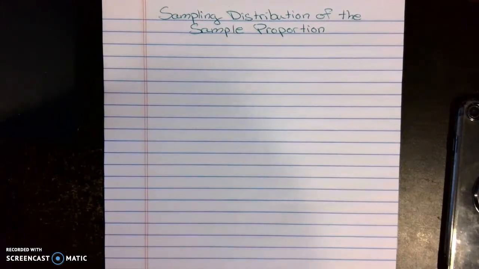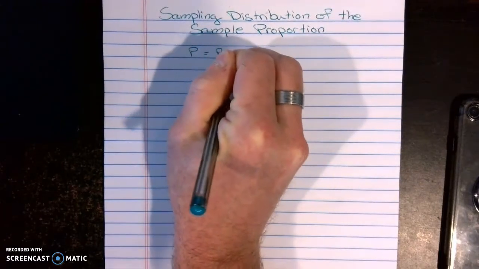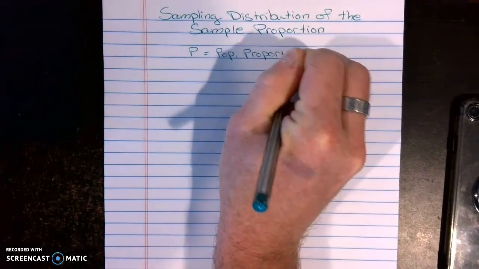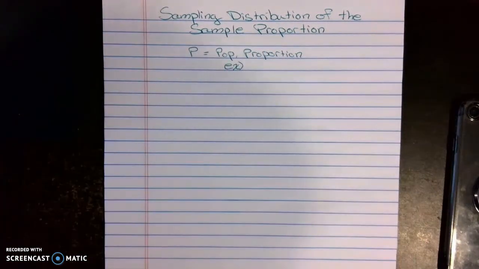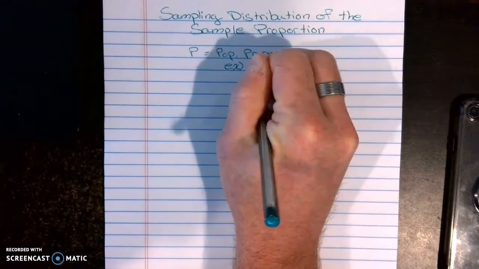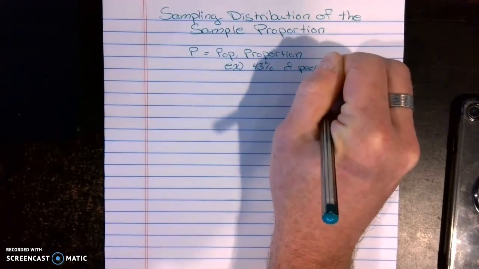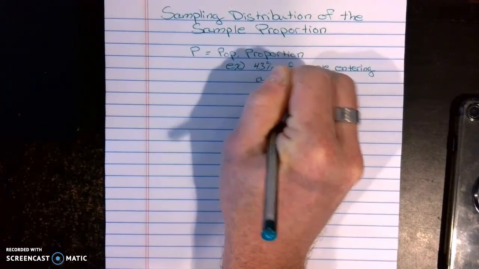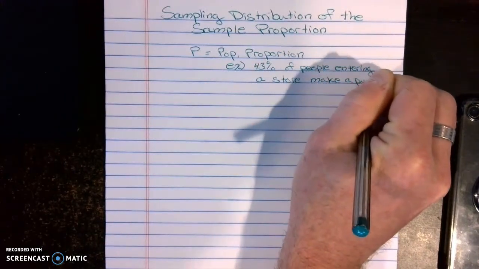And in order for us to do that, we need to review some pieces that were covered right at the start of Chapter 3. So we want to remember that P represents the population proportion, so I'm going to call it pop proportion. An example of this would be if we said something like 43% of people entering a store make a purchase.